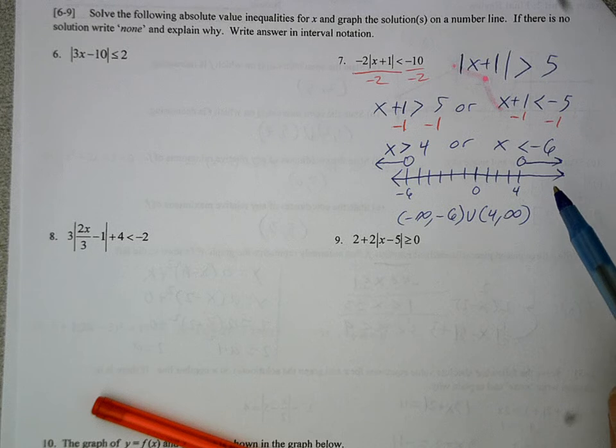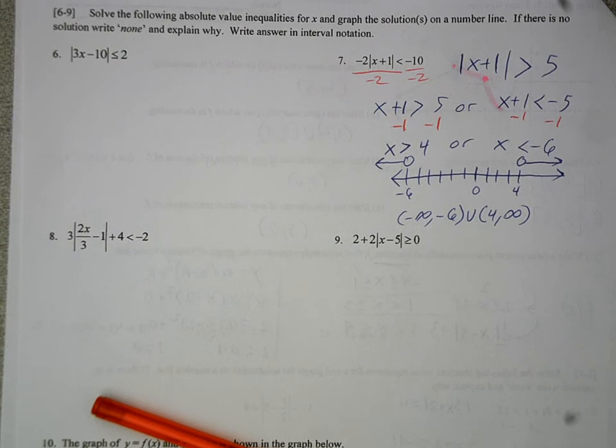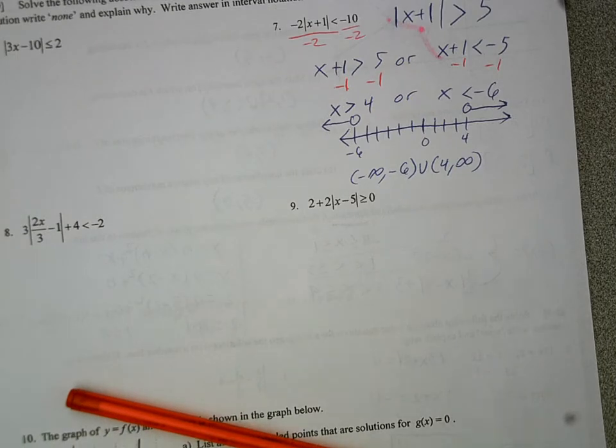8 and 9 are again kind of special cases. You can look at those, but I want you to do number 6 right now. Get the answer as best you can, show your work, graph it on a number line, write the interval notation, and I'll give you like 3 minutes here to do those. And if you're stuck, raise your hand and let me know.